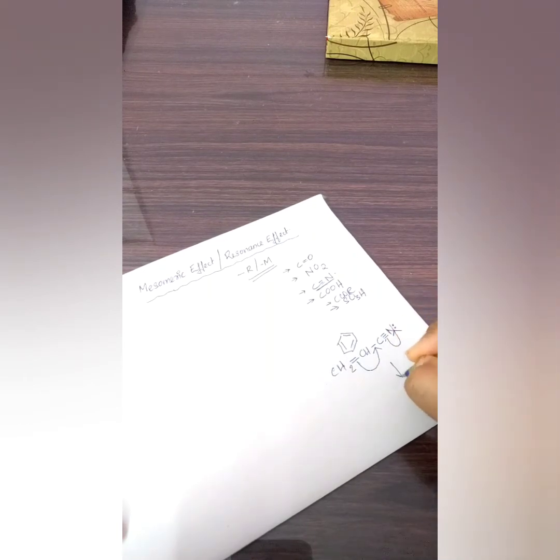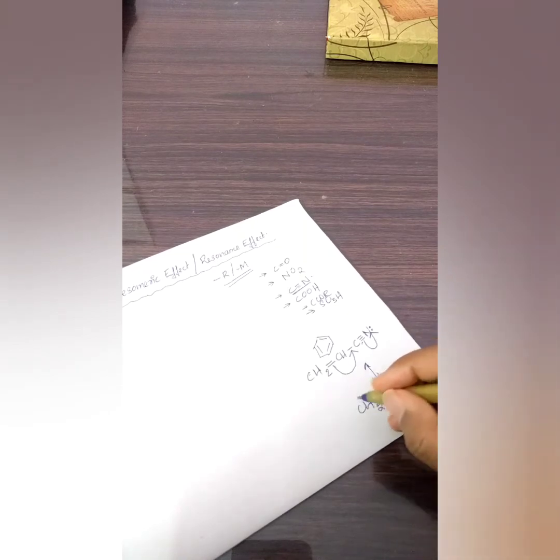So this will exist like CH2 single bond CH double bond C double bond N, which will have 2 more lone pairs. Basically a negative charge will come here and a positive charge will come here. So this is an example of minus R or minus M effect. So this is basically the minus M effect.